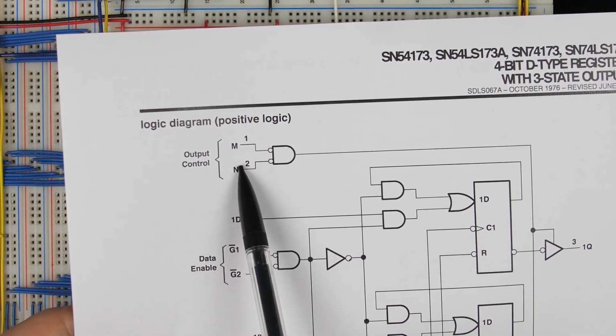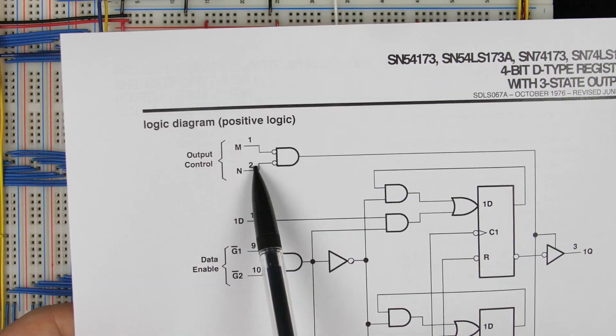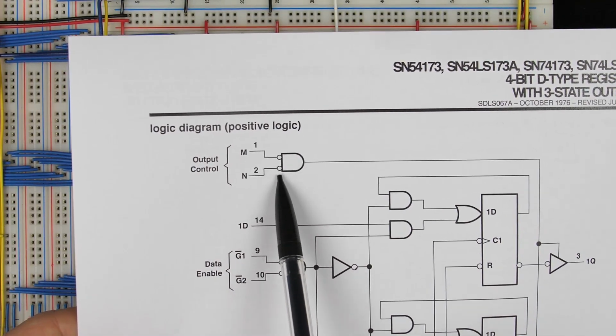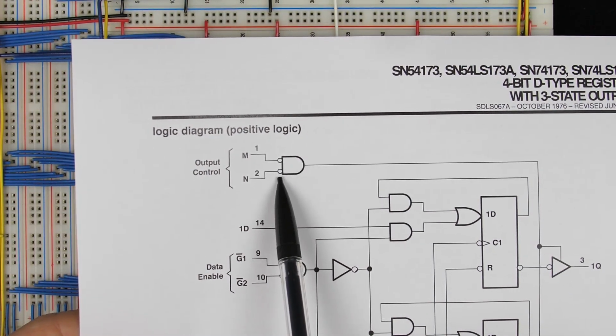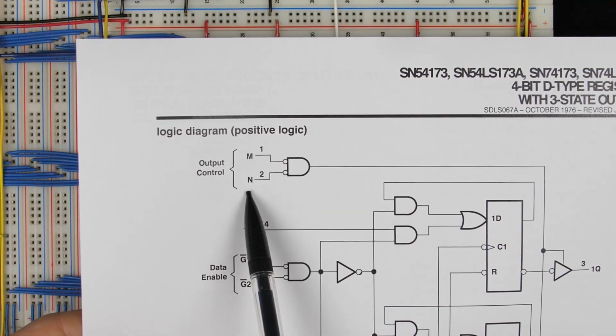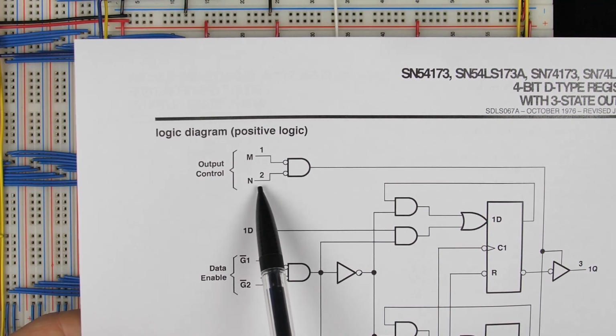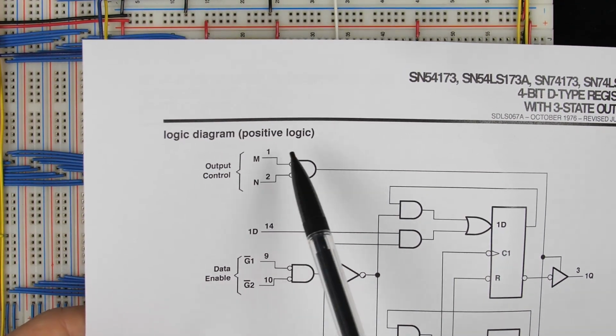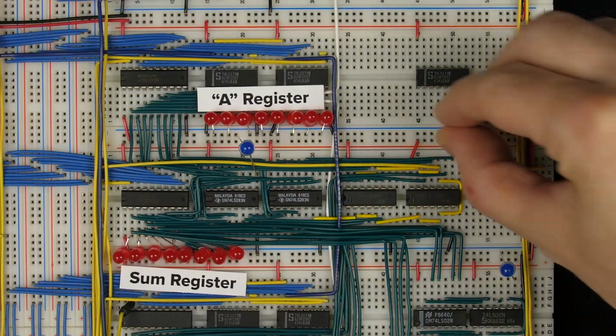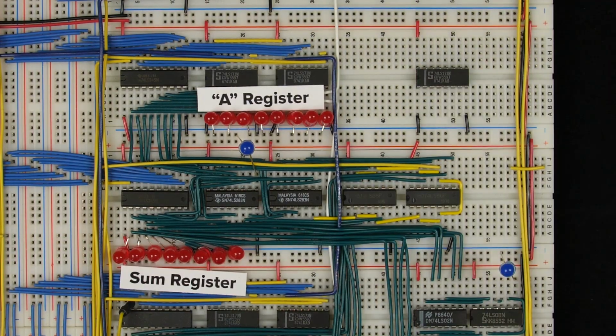And in our case, we want the output to always be enabled. These are just ANDed together and they're active low. You can see little inverter things there. So we want to tie both of them low in order to have the output enabled. And since we always want the output enabled, I'll just tie both pins 1 and 2 to ground. So here's pin 1 to ground and pin 2 to ground.